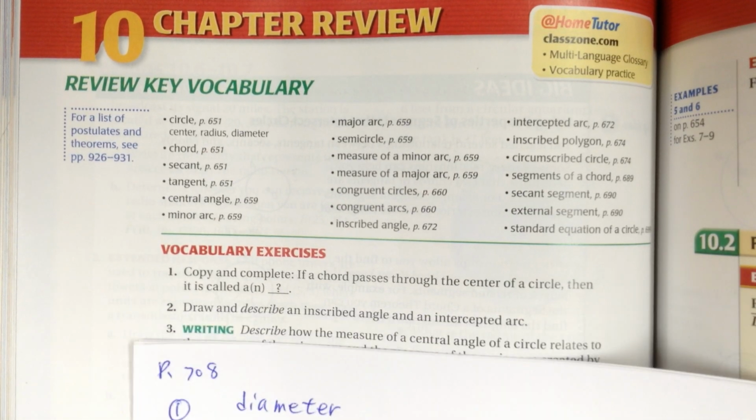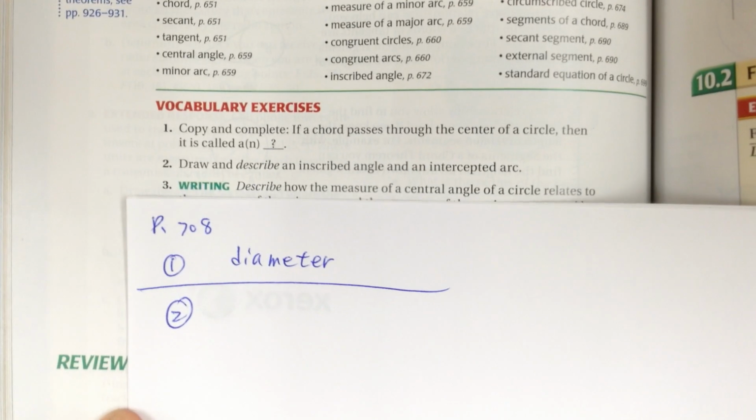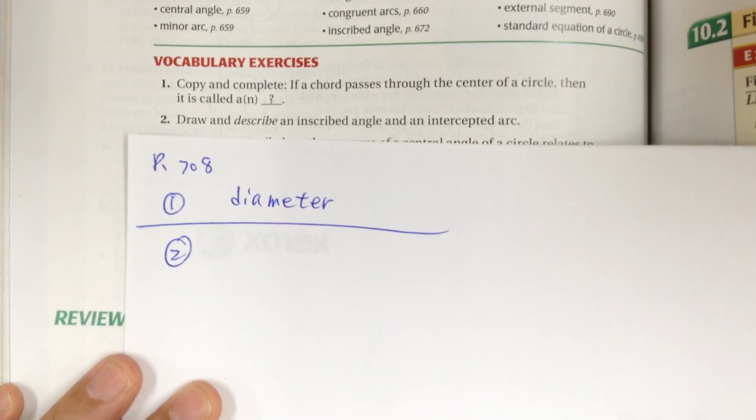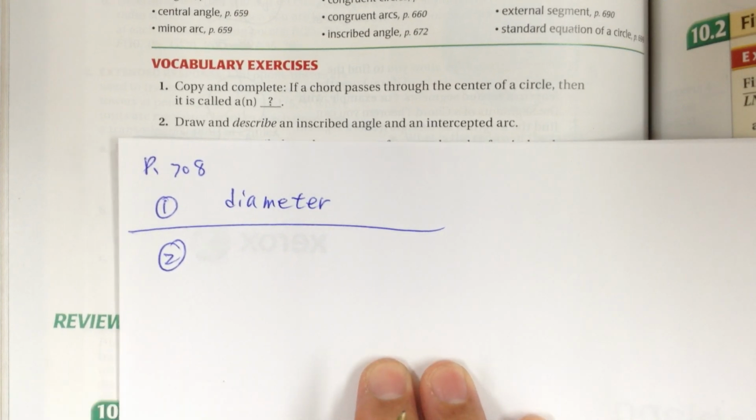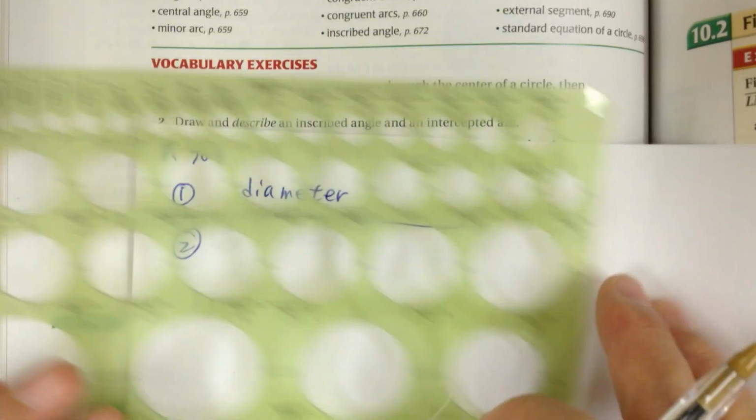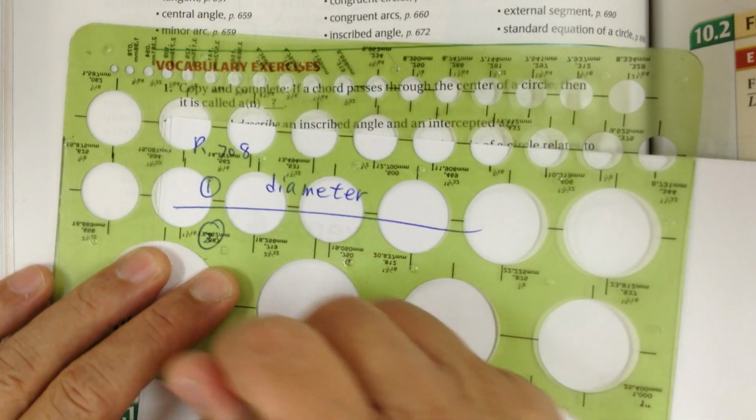Number 2, draw and describe an inscribed angle and an intercepted arc. So you have to draw. I'm going to use this one here.